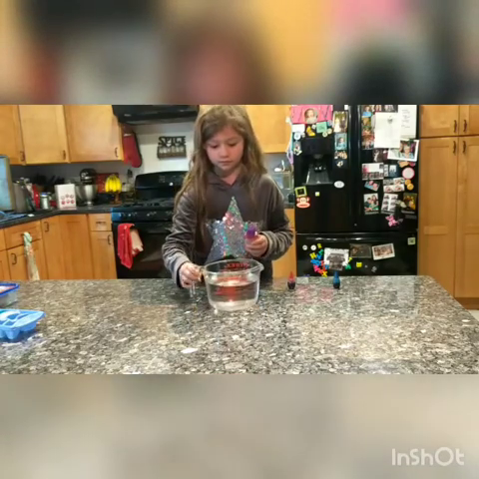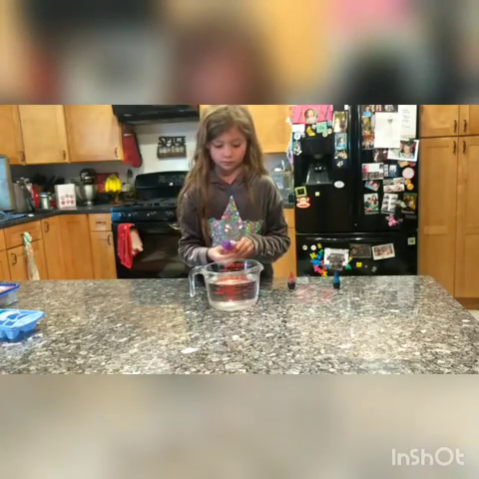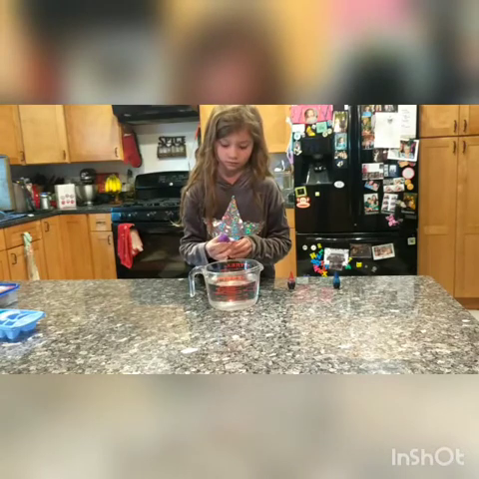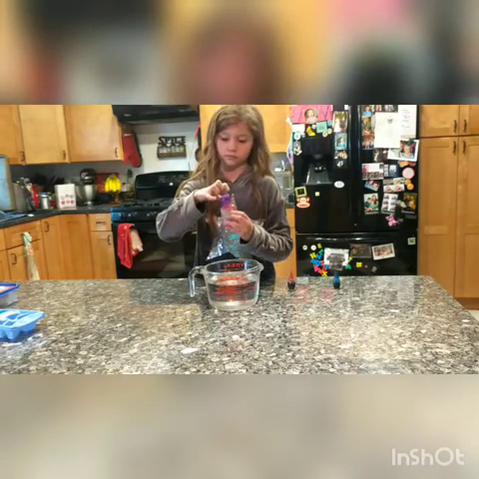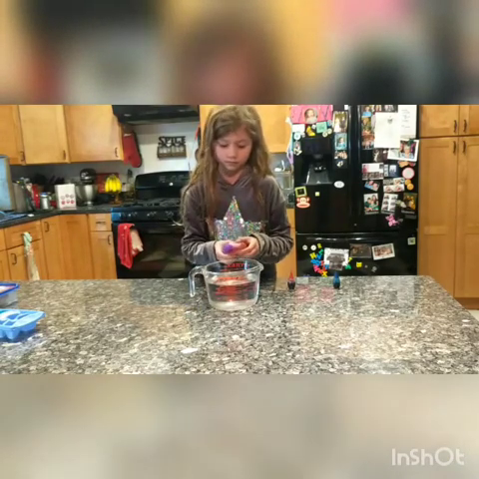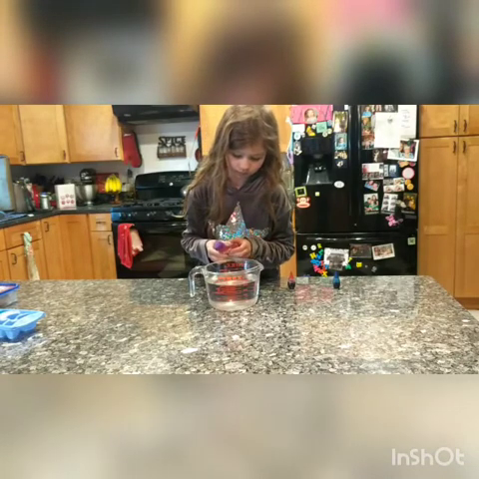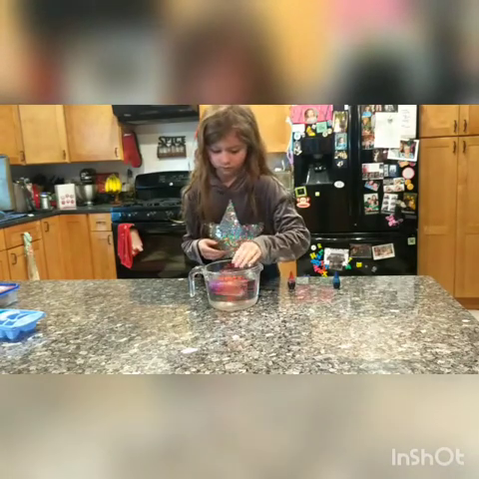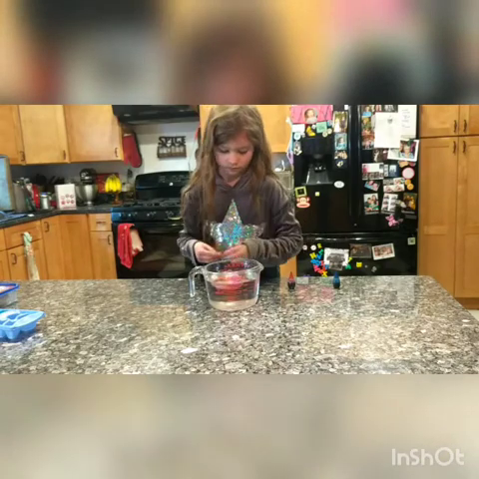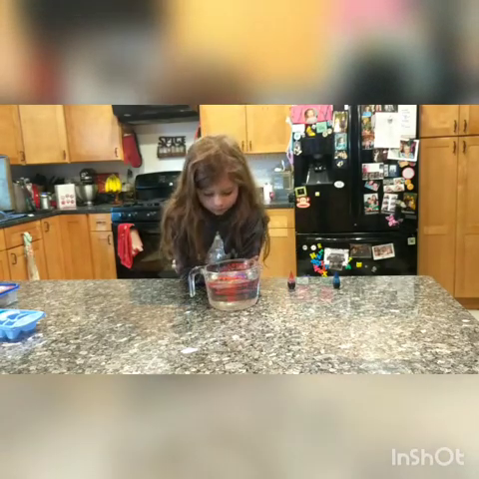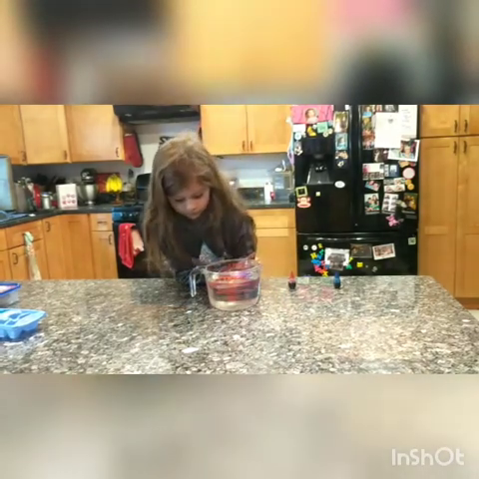So Melody is going to put the bottle that is open, so the hole of the spout is open. She's going to just float that right on the top. Nope, Melody, put the whole bottle in. Yep, exactly. Put that whole bottle in, and I'm going to zoom in to see what happens.